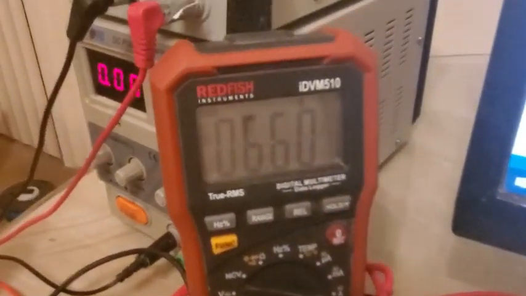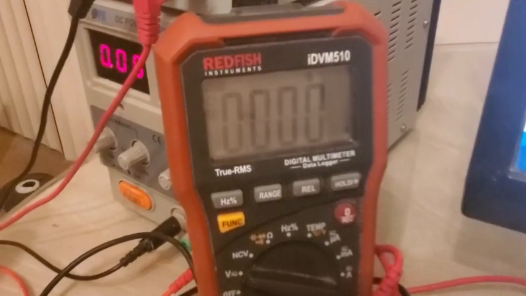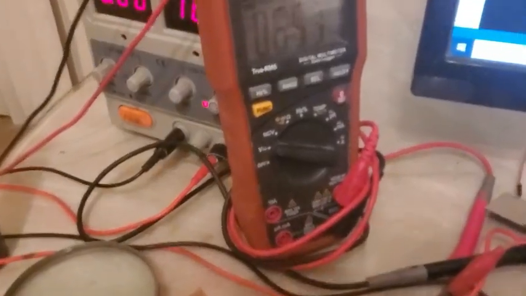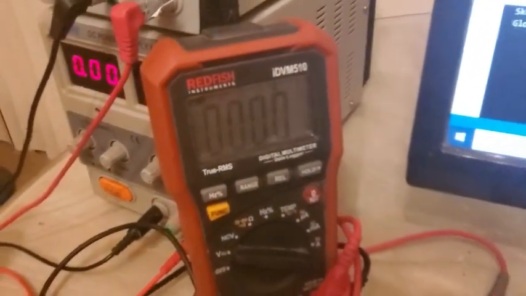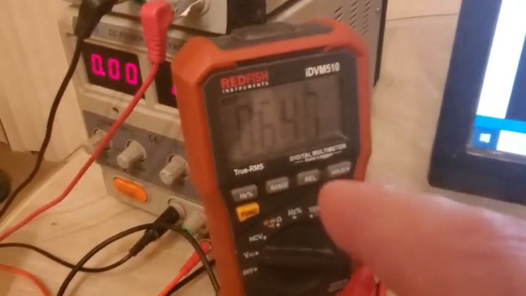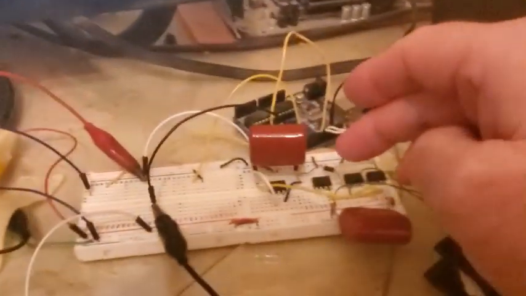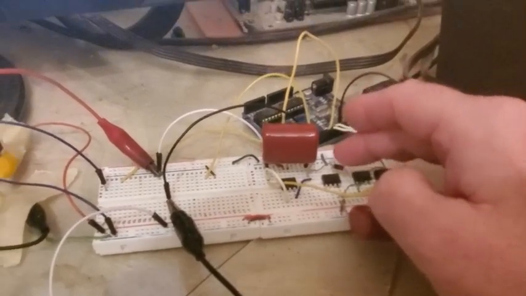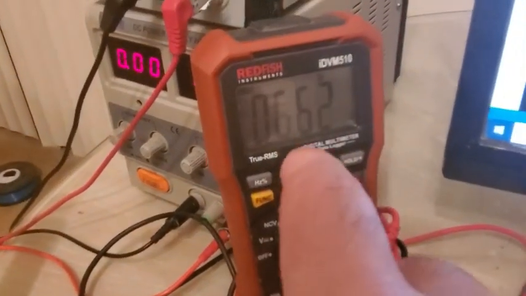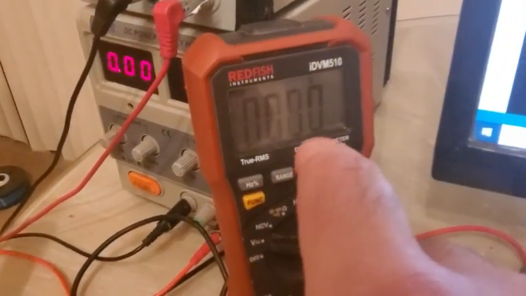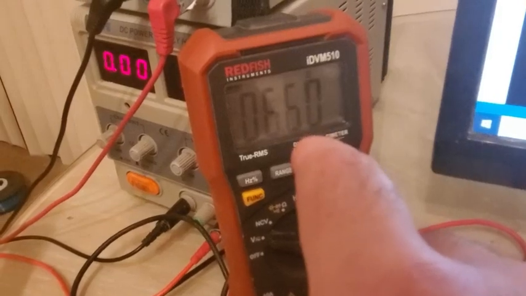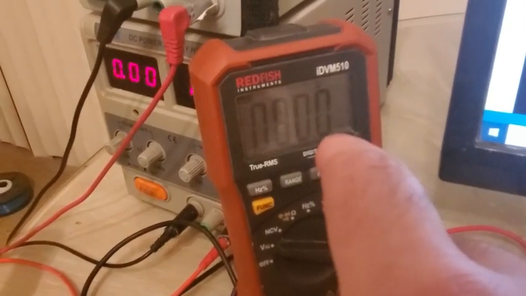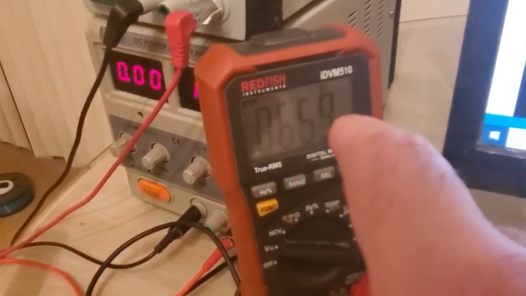This is actually kind of cool. It goes to 6.6 volts. So why did I say that's cool? Because we know there's a 0.6 voltage drop across the silicon rectifying diode. And so 6.6 plus 0.6 would take us to 7.2, which would be very close to 7.47.